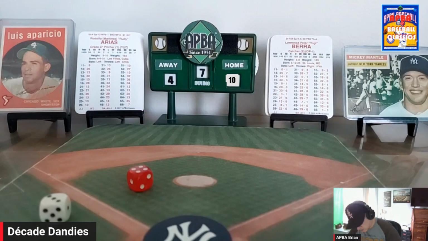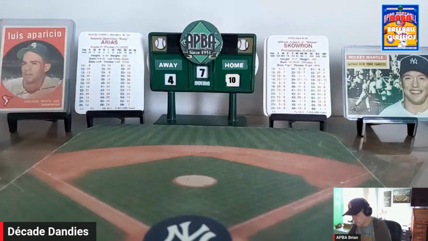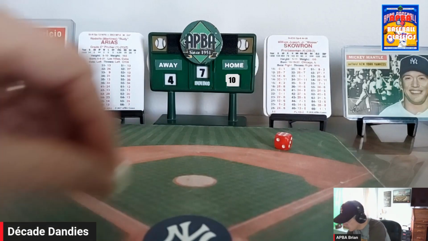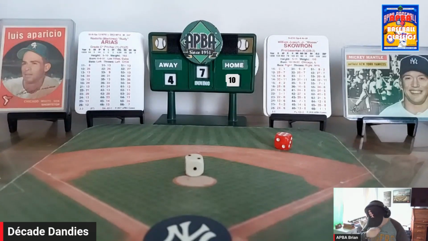43 is a comebacker back to Arias. Throws to first. 2 outs, and now Moose Skowron. 62 is a 41. There by the shortstop.